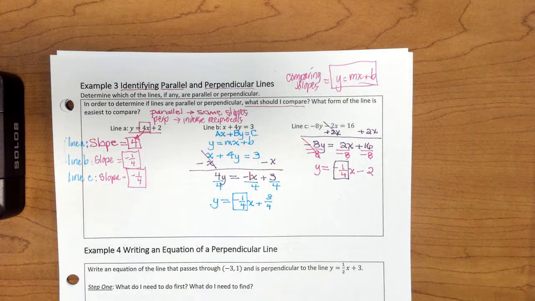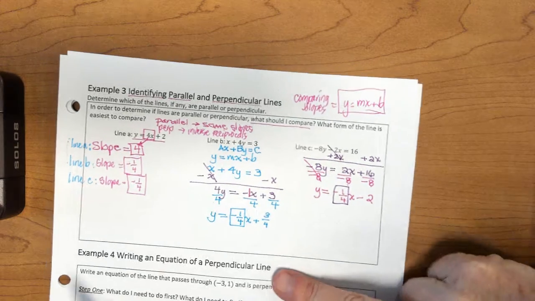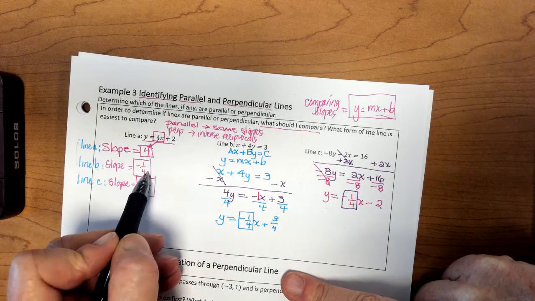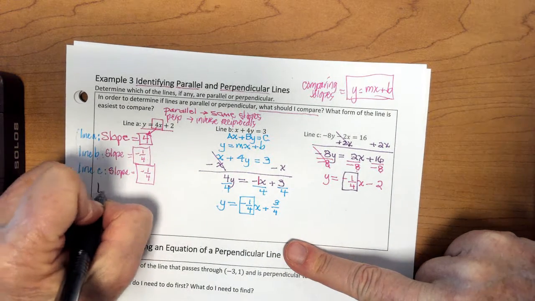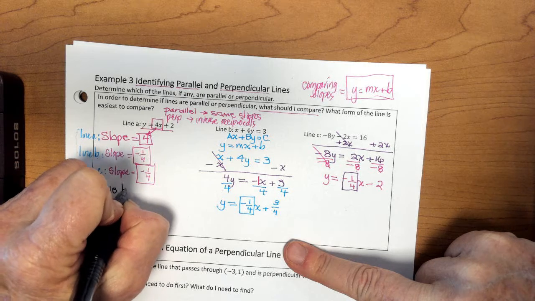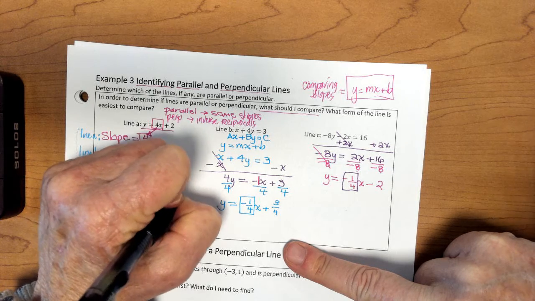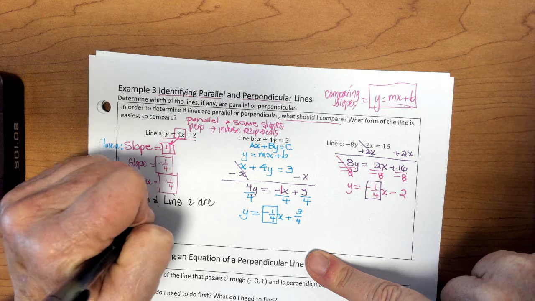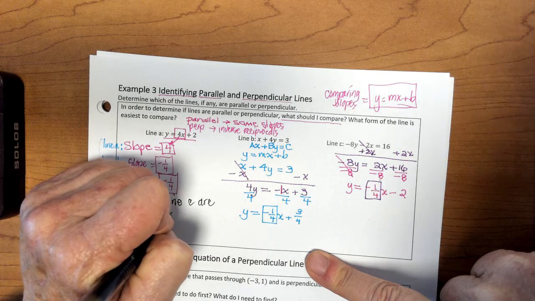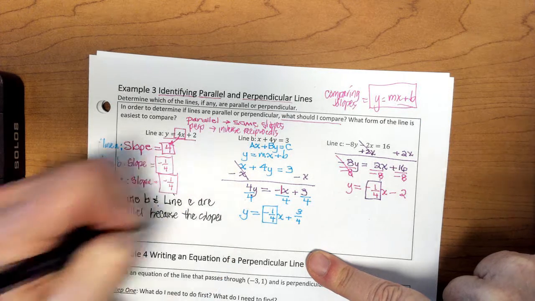So it asked me to determine which of the lines are parallel or perpendicular. The easiest statement to write would be that line B and line C, if you'll notice, their slopes are the same. Therefore, I can say the lines are parallel. So I'm going to say line B and line C are parallel because the slopes are the same.